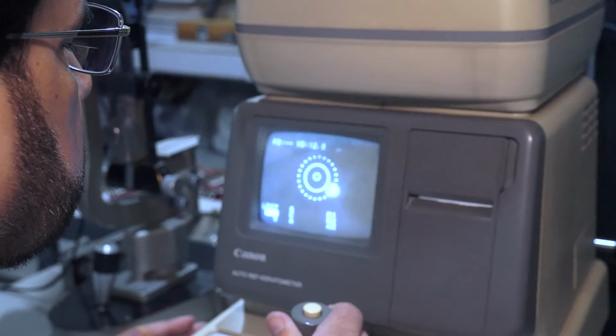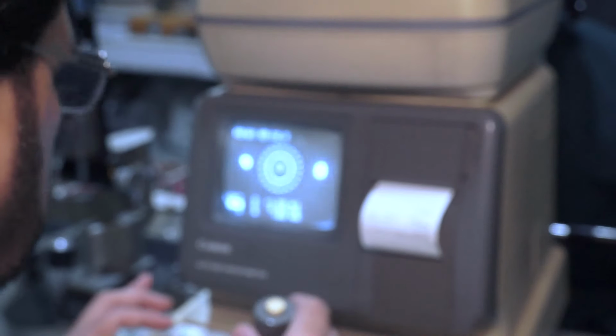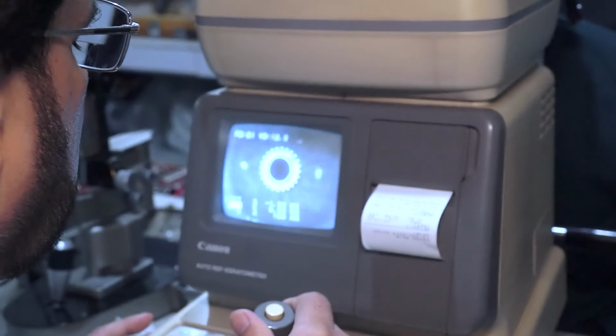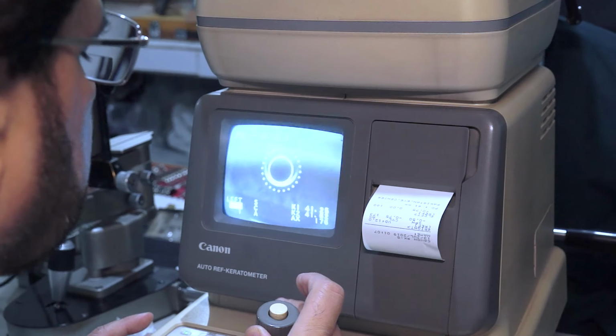Now we are going towards the left eye, and again you have to ask the patient to look at the target. Look at the red color hut. Now here it is finished, and automatically you can see the print of this one. This also has a mode called keratometry, which is the measurement of the corneal power.